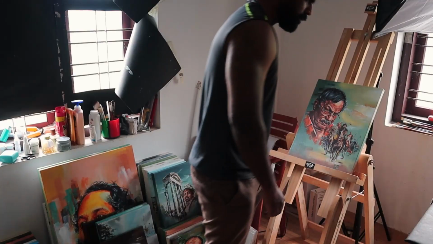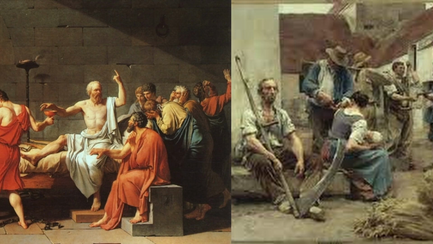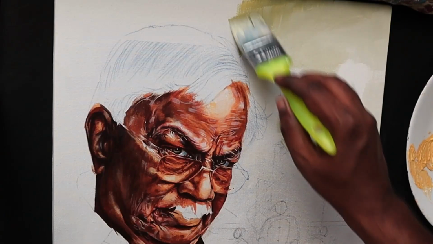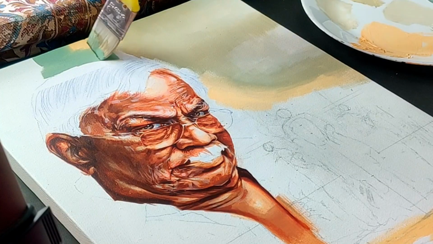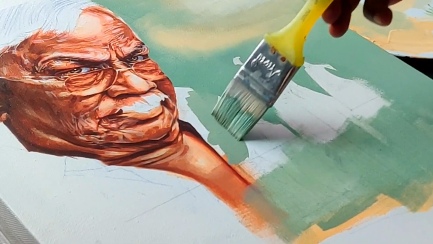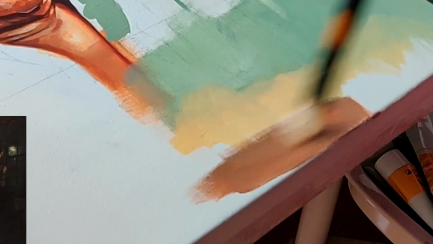Can you say the difference between these two paintings? Technically speaking, both are similar, but content-wise, the first one is a mythical scene, while the second one is an everyday scene. One shows enhanced emotions and heightened drama, while the other captures just a moment in time in the real world. One is romanticism and the other is realism.